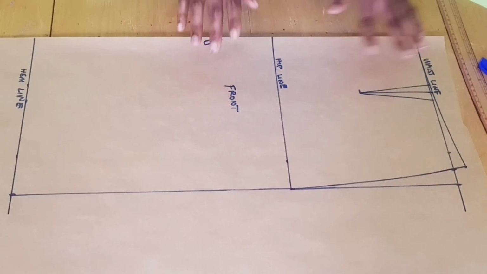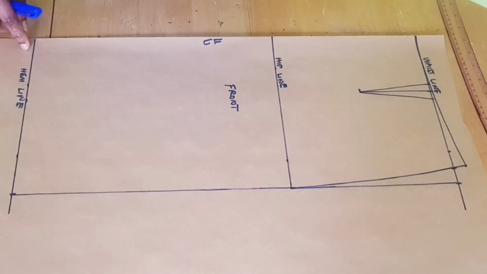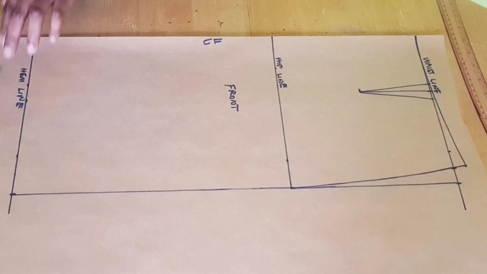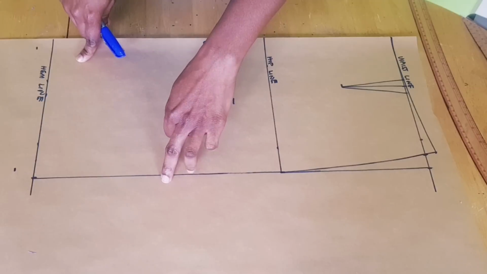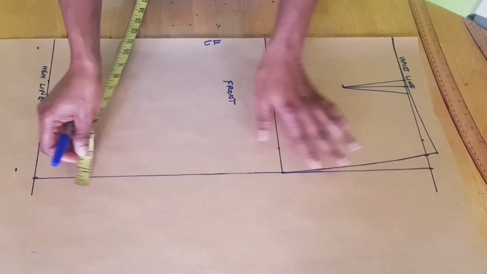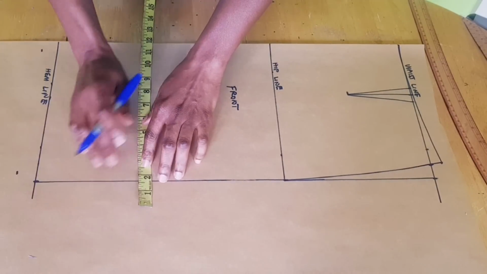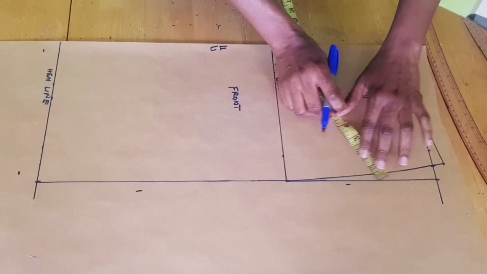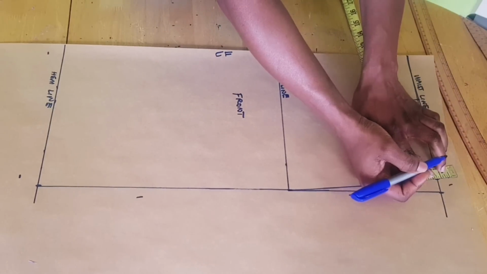So just like that, the next thing now is to add seam allowance to our pattern. So at the hemline, I'm going to add 1 inch to the hemline. So for the side seam and the waistline, I will be adding half an inch seam allowance. So you can add depending on the allowance you want for your skirt. There is no standard rule for that. So you can add up to 1 inch, you can add up to 2 inches. So I'll be adding just half an inch to this pattern, round like that, and then to the waistline I will add half an inch as well.